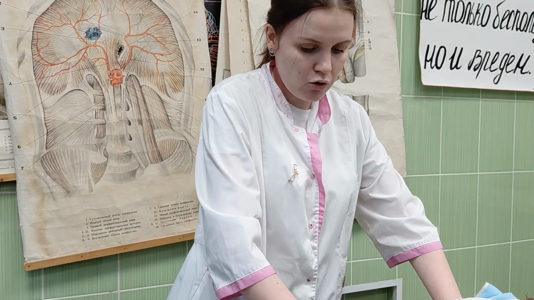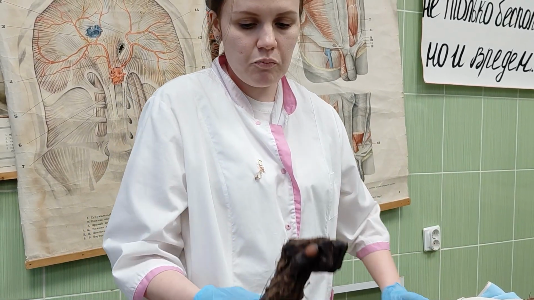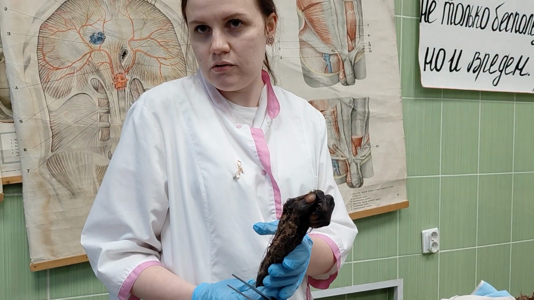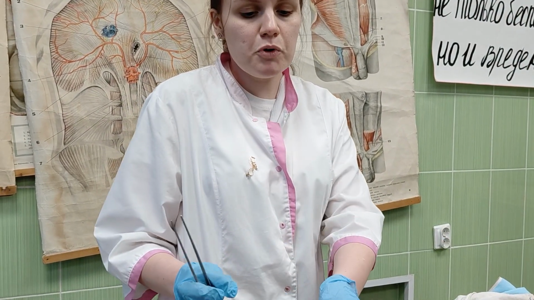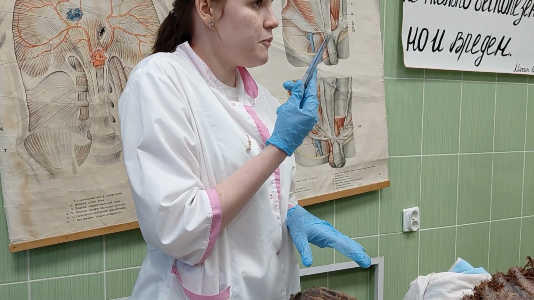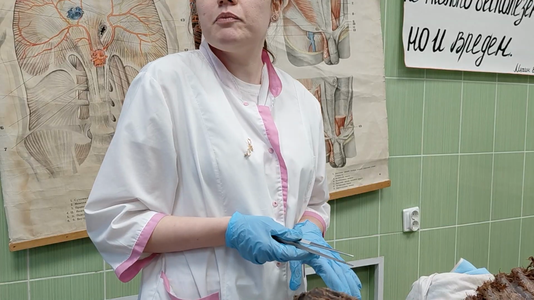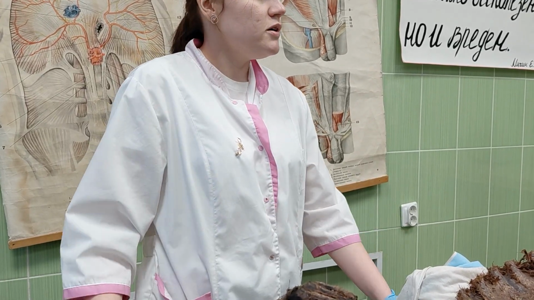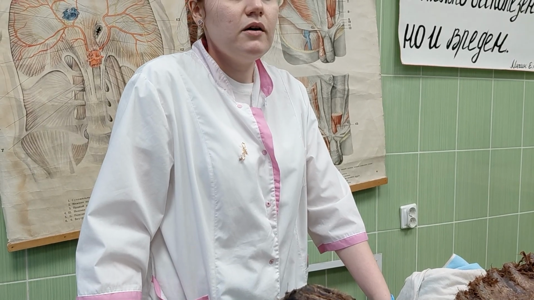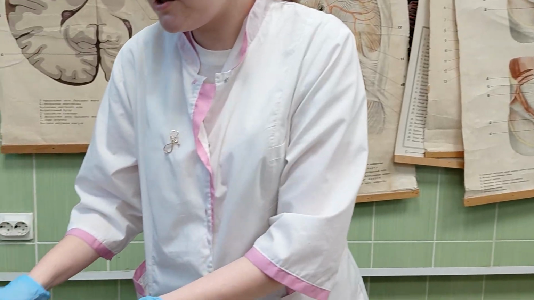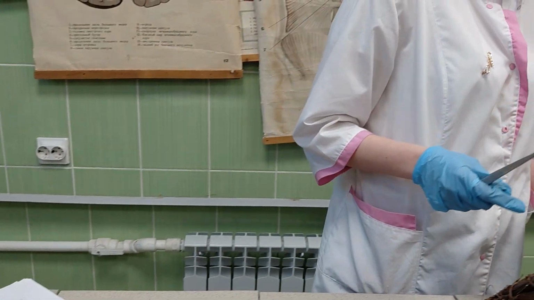Musculus flexor digitorum profundus. It has a similar direction to the superficial, but the superficial is attached to the middle phalanx and makes a gap, hiatus tendineus, and the profundus passes through this gap and attaches to the distal phalanx. Understand? Next muscle, musculus flexor pollicis longus.